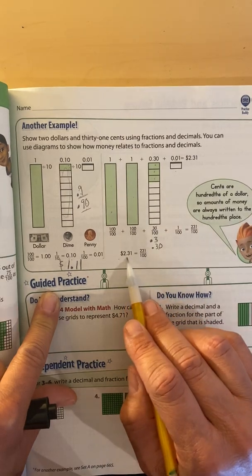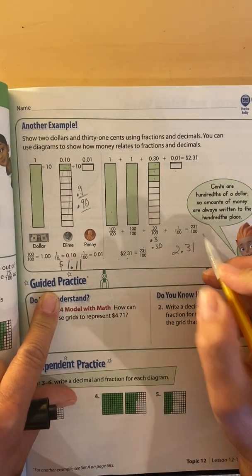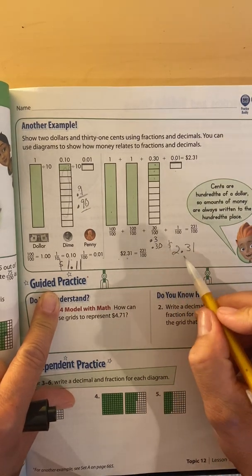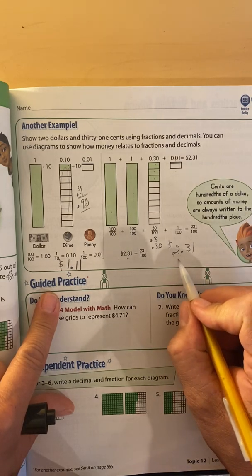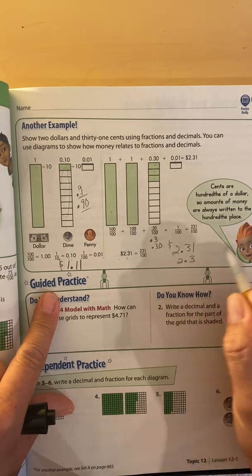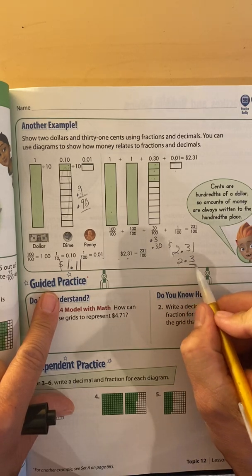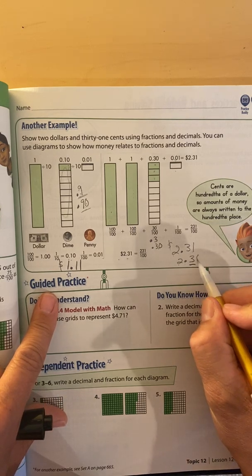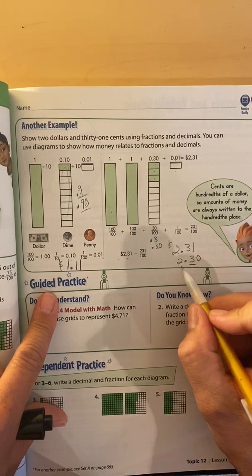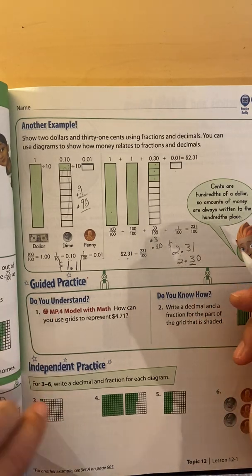So $2.31. You could read that as 2 and 31 hundredths. Okay? This would be 2 and 3/10. Although 3/10, 3 out of 10, that's like 30 cents, isn't it? Because if I put a 0 there, it'd be 30 hundredths. 2 and 30 hundredths. Just showing you some different ways to think about this.